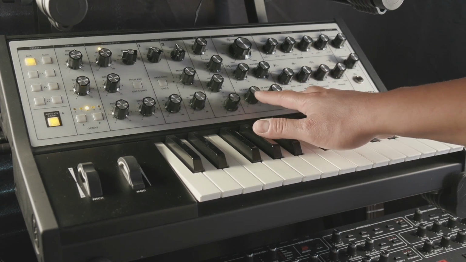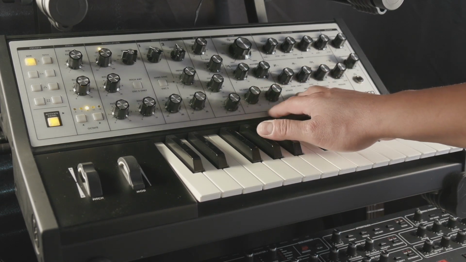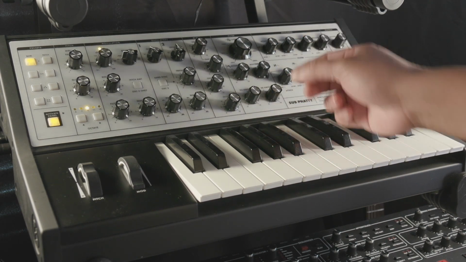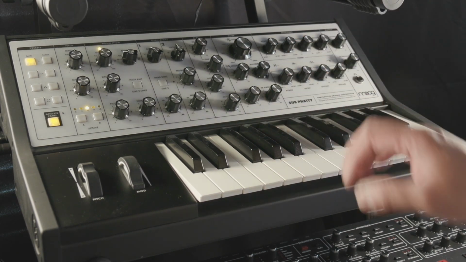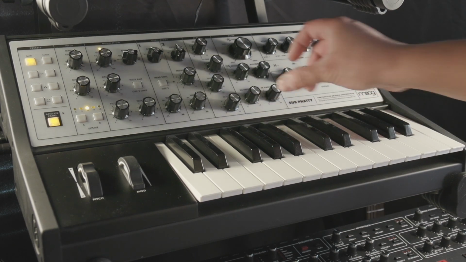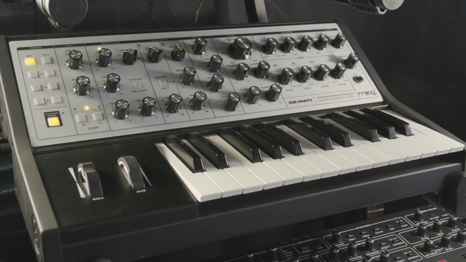EG amount, envelope generator, just keep that at 0. KB amount, that's something you'll want to do to taste. So that's it for the filter section.